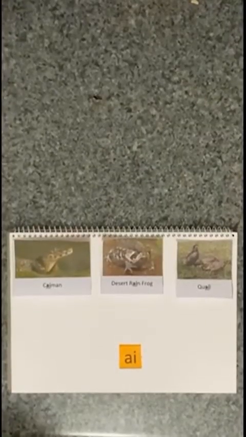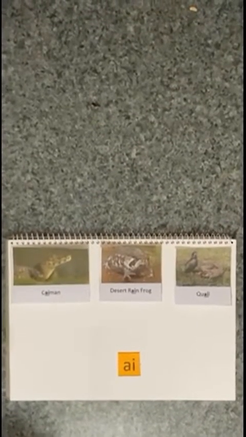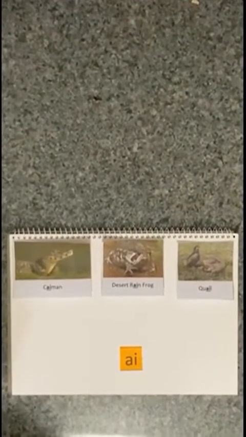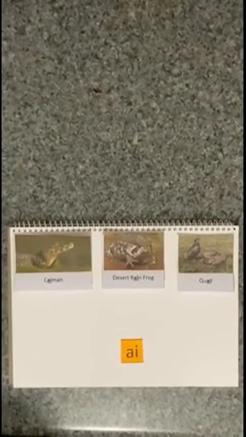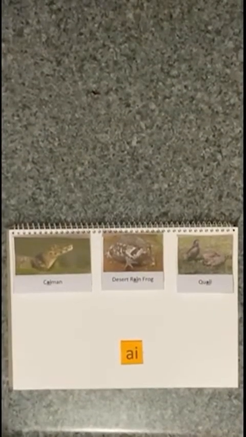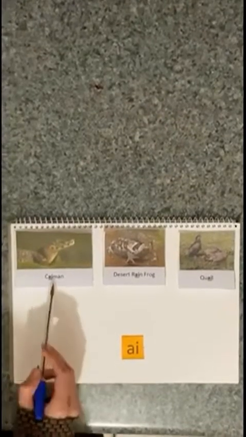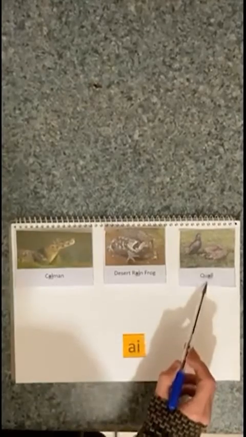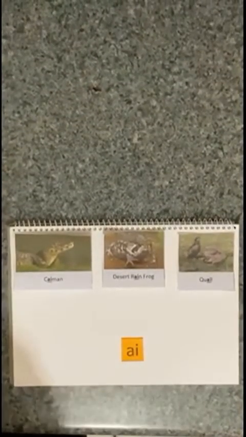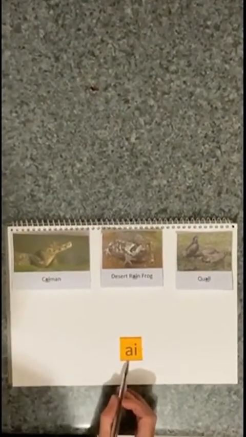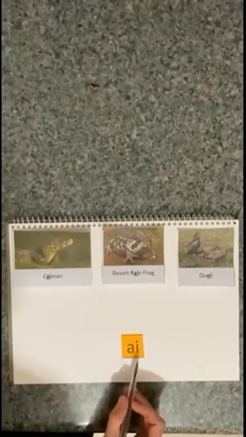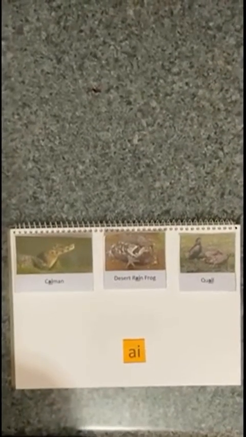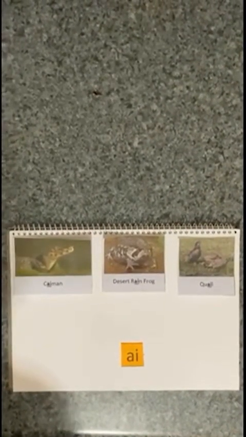These animals all have the long vowel AI in their names. Caiman, desert rain frog, quail. Can you see the long vowel in the animals' names? So we know the sound for A is A, and the sound for I is I. But when AI is actually put together, it makes one sound.